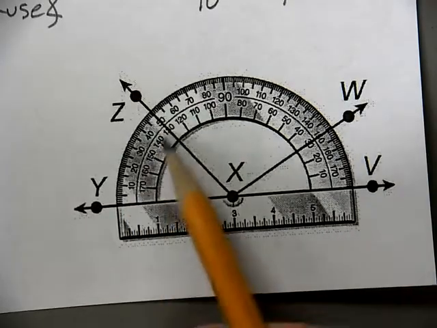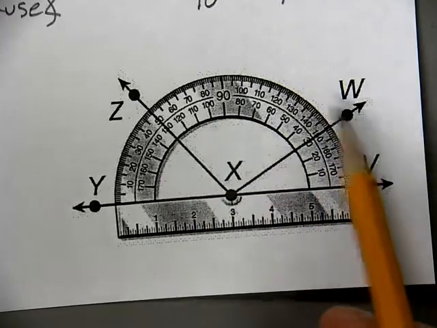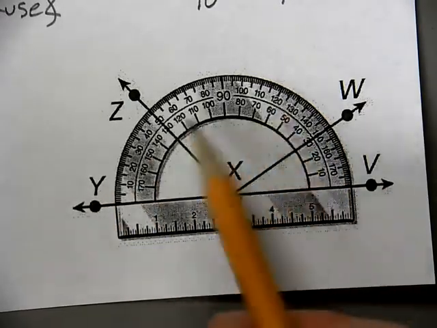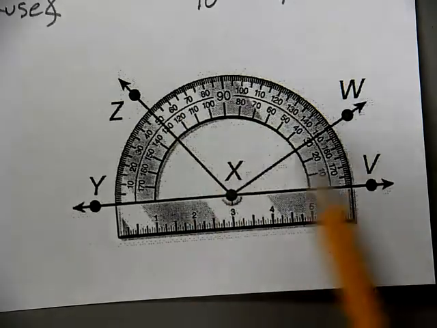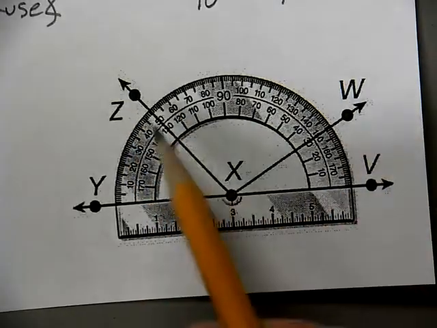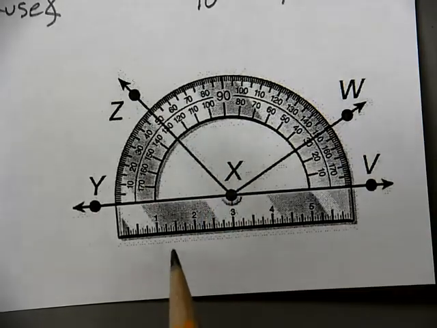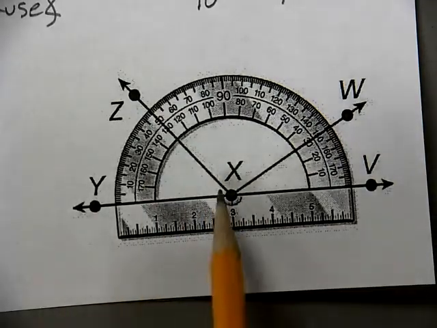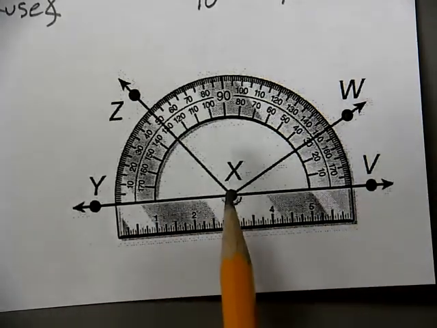This 50 is what we're not interested in measuring if we're going the whole distance. So 150 minus 50 still gives us that 100 number. So angle WXZ is 100 degrees. And then YXV, it's a straight line, so we call that a straight angle.